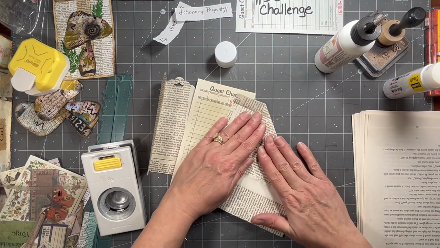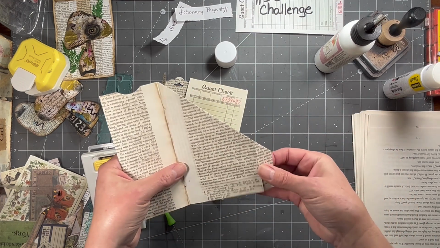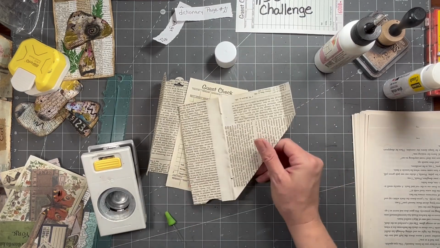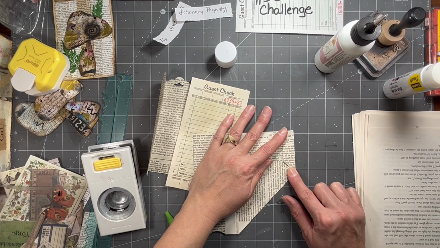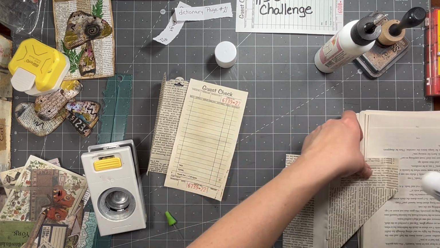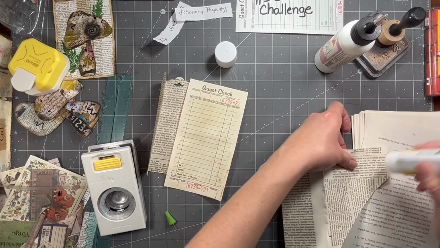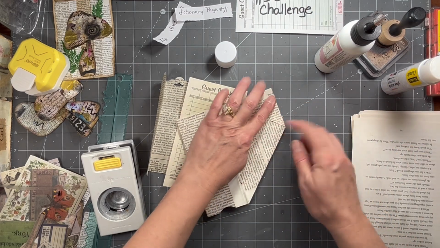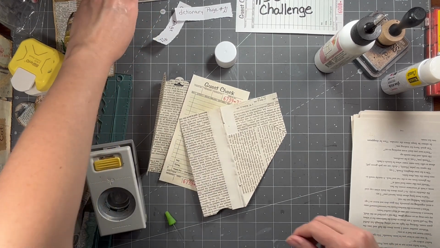So I'm just gluing that all the way down. And then this little piece, I think I'm just going to go ahead and cut off because it's not really going to... it actually might help strengthen that. Yeah, I guess I will. Just glue it down. All sticky already.